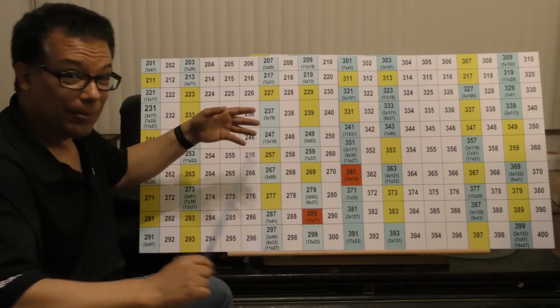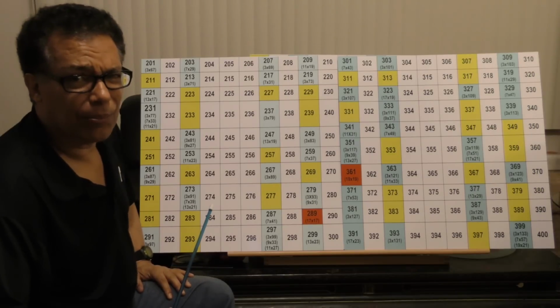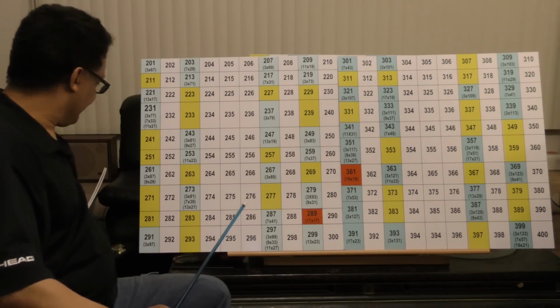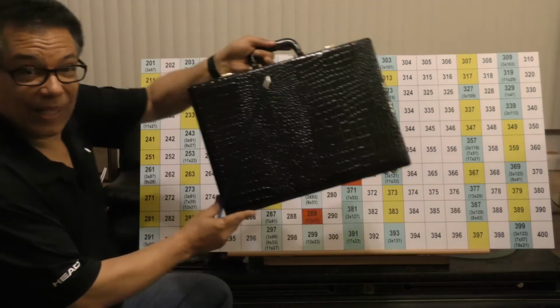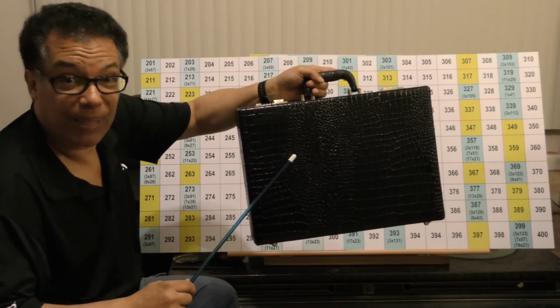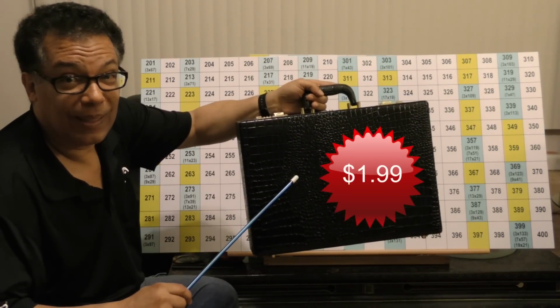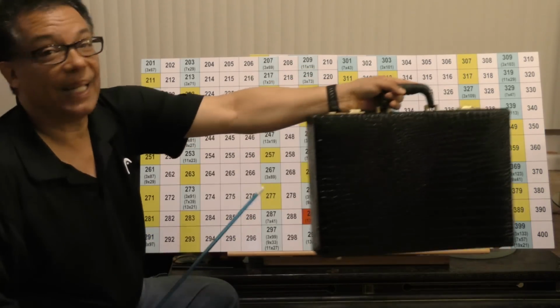Since the numbers seem to be progressing toward infinity, I think we should be a little brief. To be brief, this is going to cost you big bucks, because this is leather. It's going to cost you $199 plus shipping and handling.